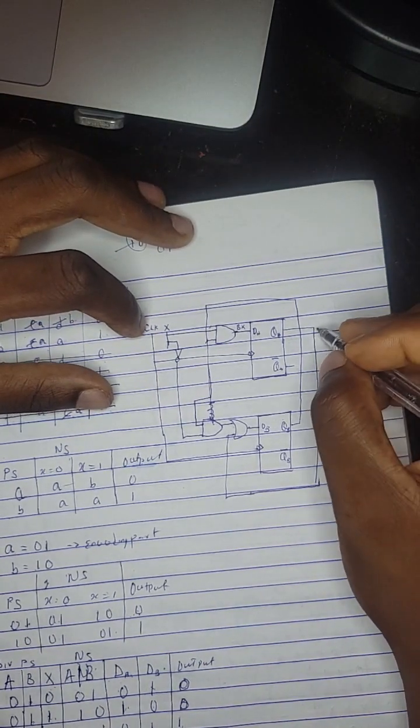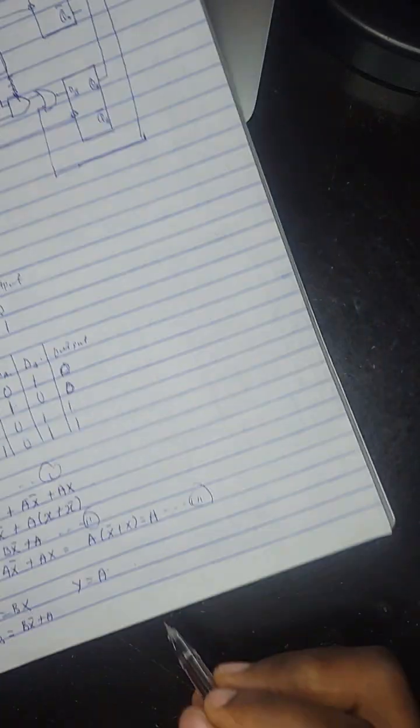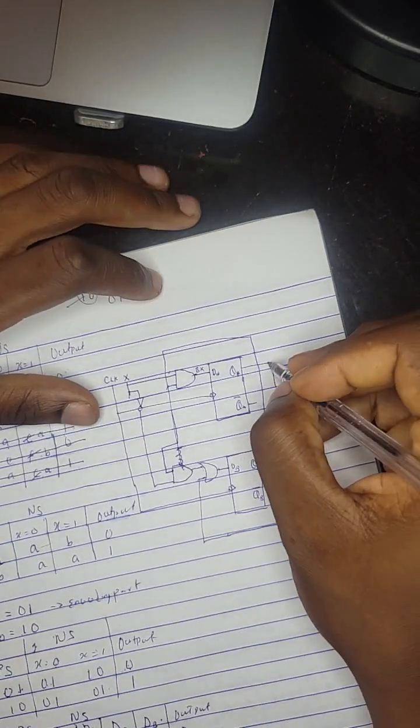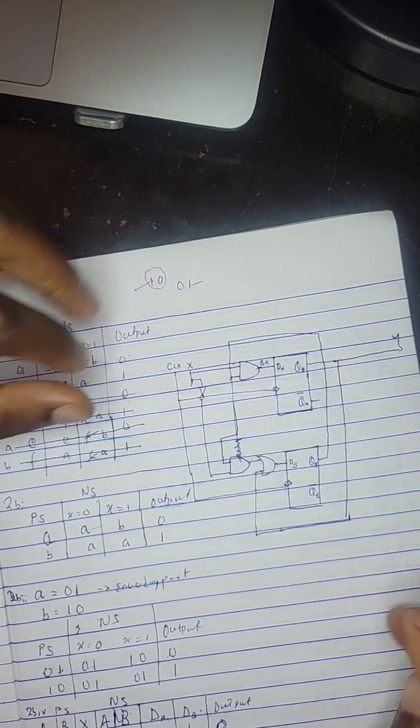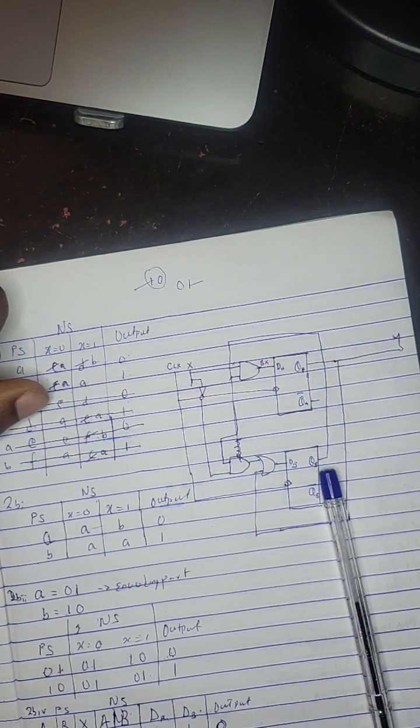So our output is also equal to A. This is our output Y. So that's the circuit. Thank you. So that's the end of this question.